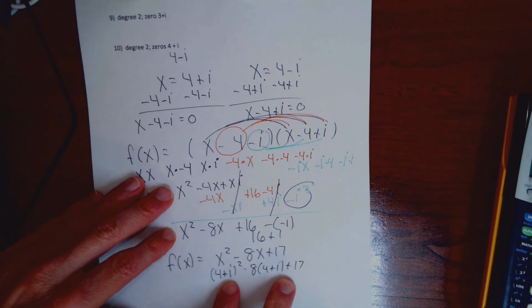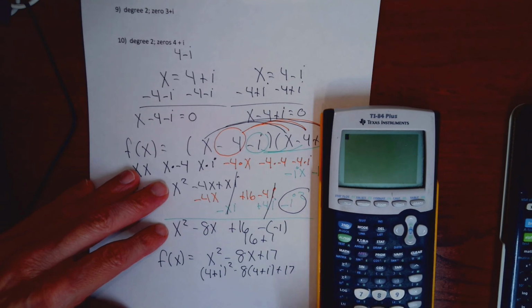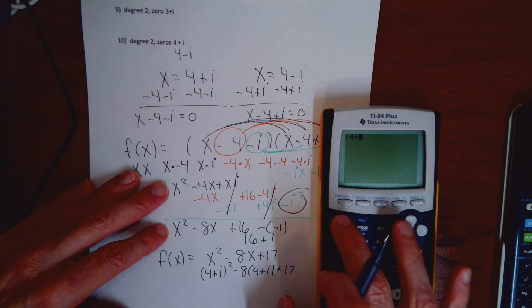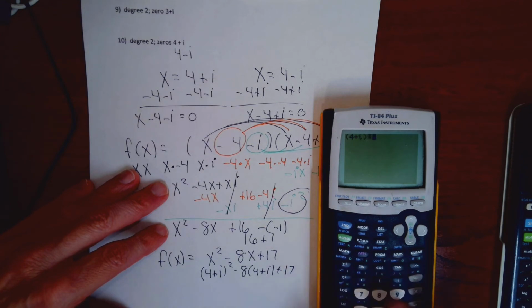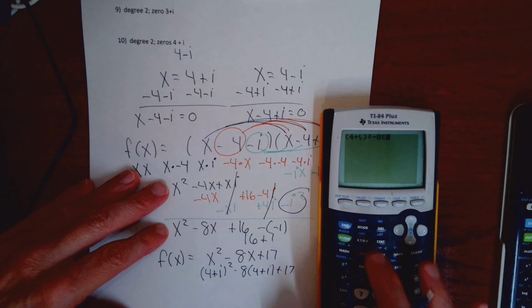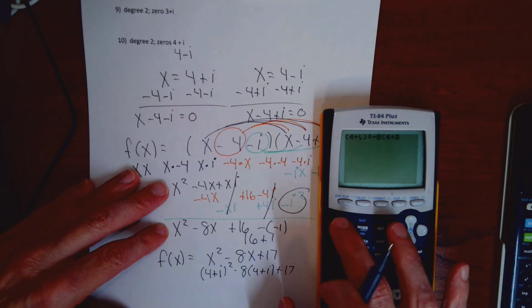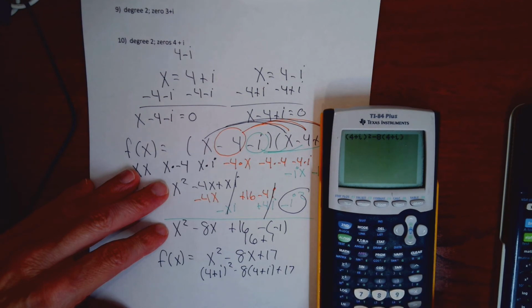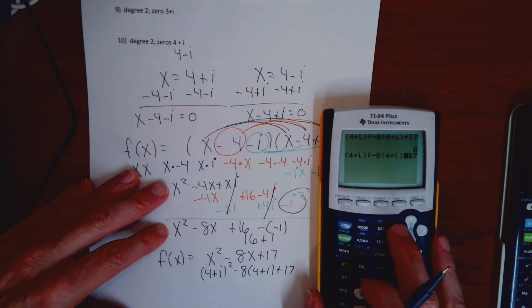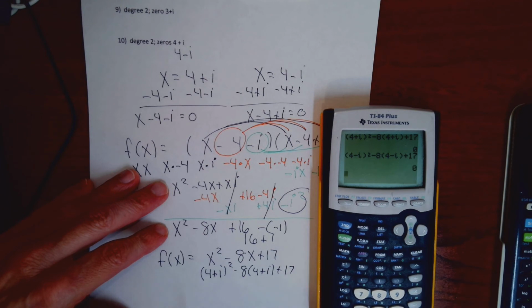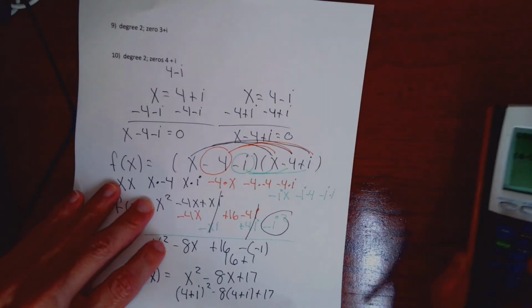I'm just going to check this to make sure my answer is right by going parentheses 4 plus second decimal for i, squared, minus 8 times parentheses 4 plus second decimal for i, plus 17. My answer is only right if I get a 0 and I hit equals, which I do. I could do the same with the minus i, just enter the problem and change the plus sign to a minus. And it gives me the same 0. So one more to do. Exactly the same problem, well, with different numbers. So let's do 11 together.